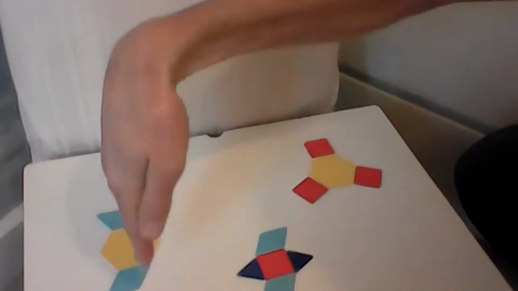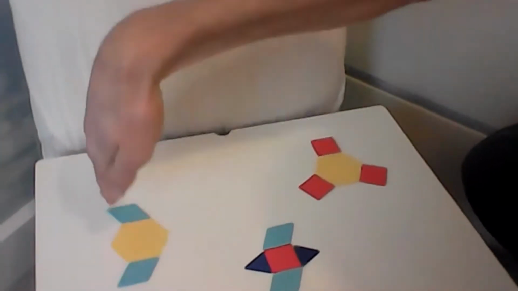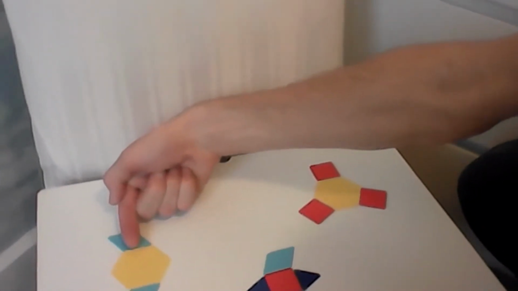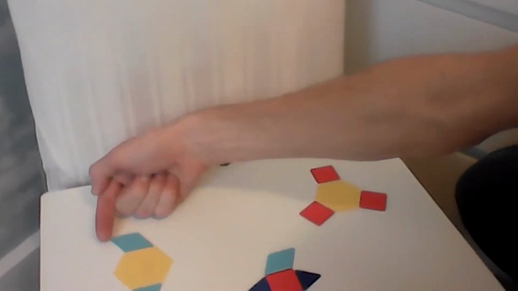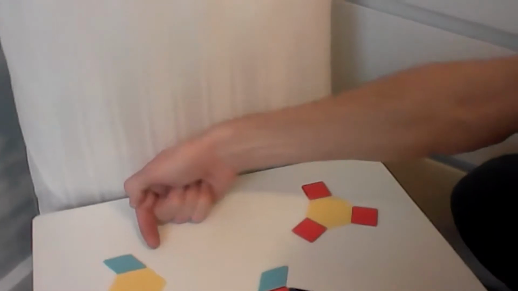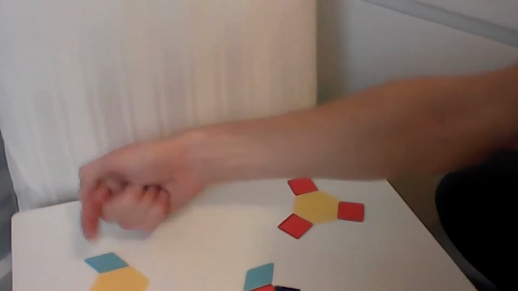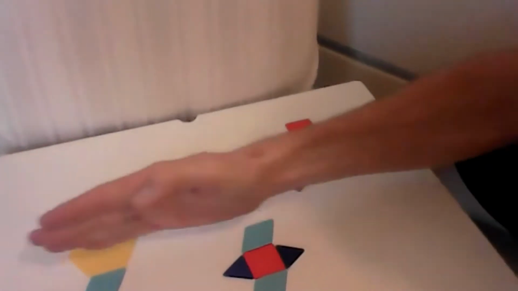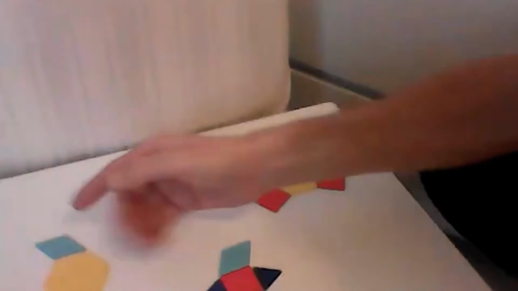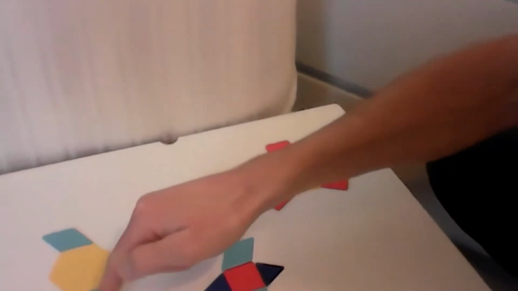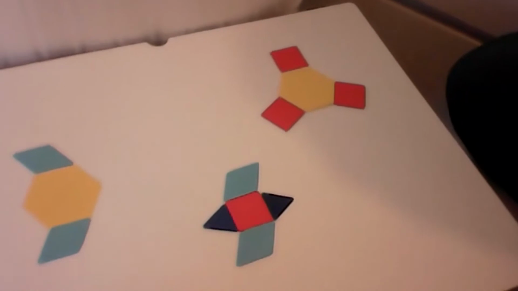Now, if I draw my line of symmetry up this way, I can see that this vertex here would end up over here, so that wouldn't be symmetrical this way. However, if I draw my line of symmetry this way, if I now folded it, this rhombus here would fit perfectly onto that rhombus at the bottom, and that would make a symmetrical shape.